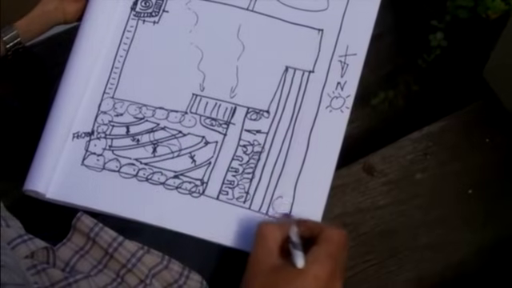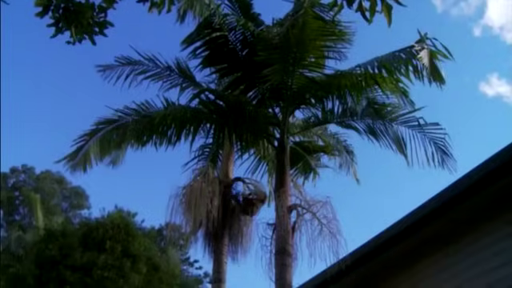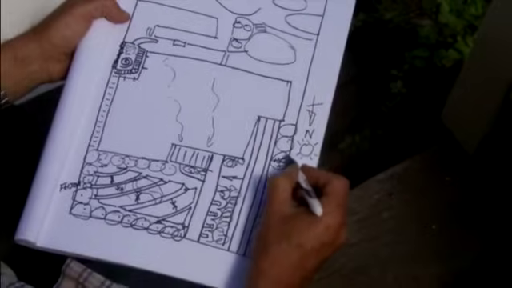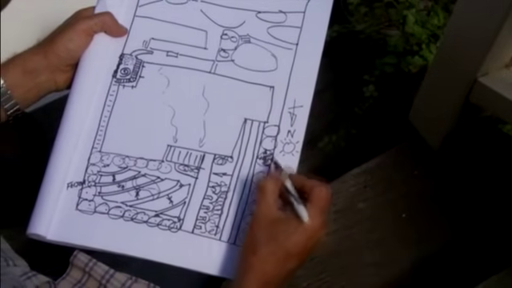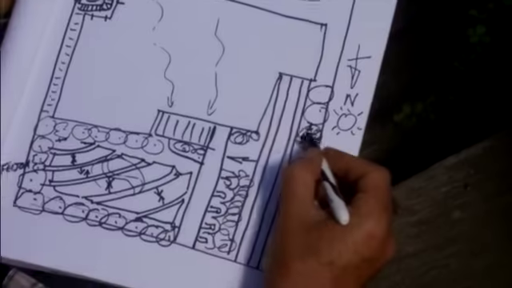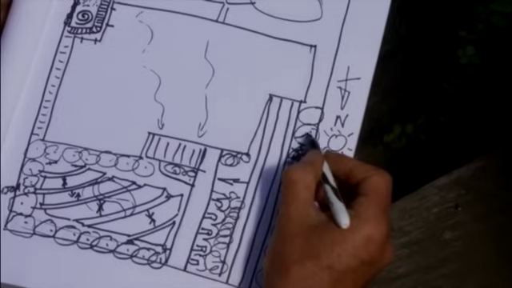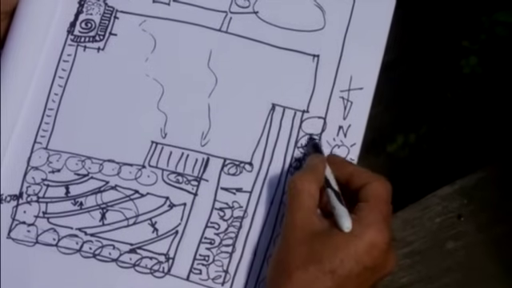Keep the access open through from the driveway. We've got a screen plant in here and some palms that could be taken out. Now those palms here could be transplanted because they're easily accessed from the driveway. So these could be extracted and possibly even sold on to landscapers as mature palm transplants.